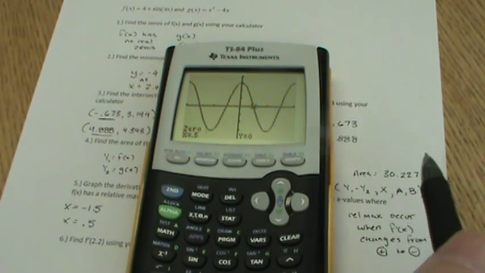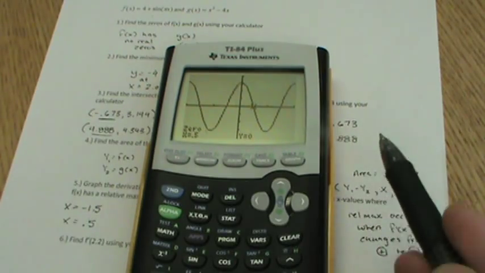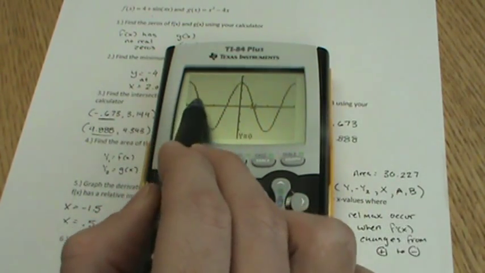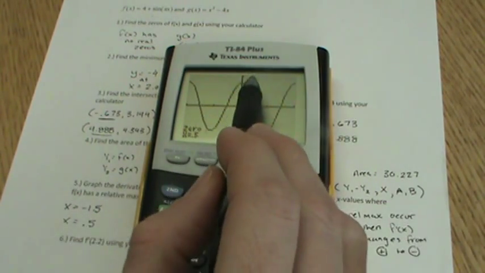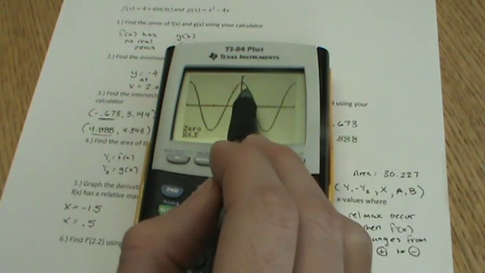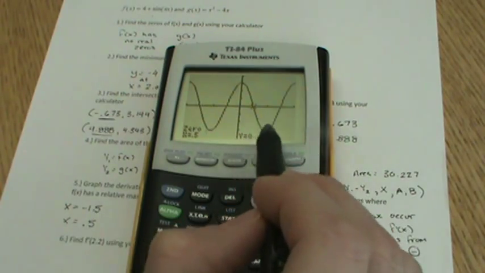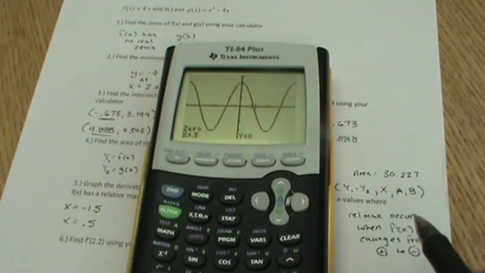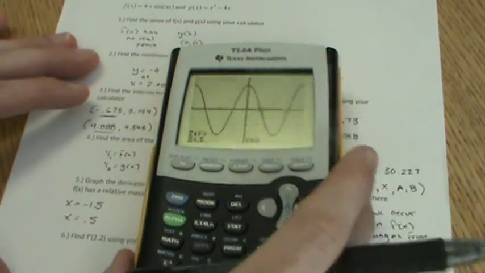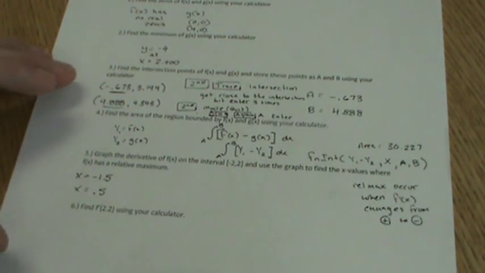We can also look at when f of x is increasing or decreasing. Well, remember, these are your intervals. Here the derivative is positive, so f of x is increasing. This would be where it's negative, so it's decreasing. This is positive, f of x would be increasing. The derivative's negative here, so f of x would be decreasing, and so on. And we could always find those values. Our last piece is find f prime of 2.2.